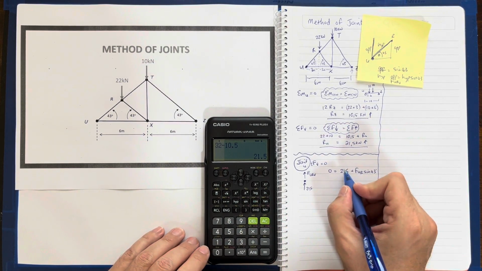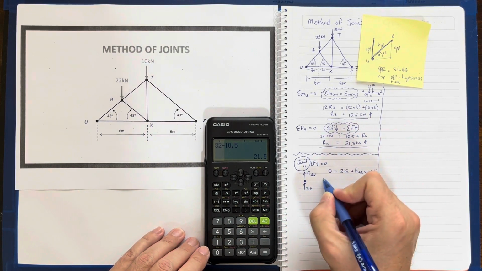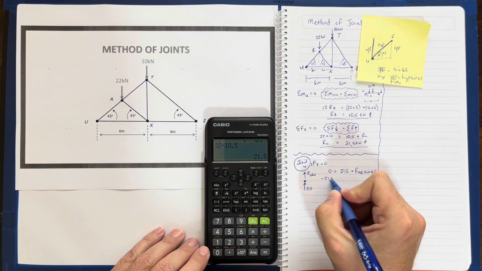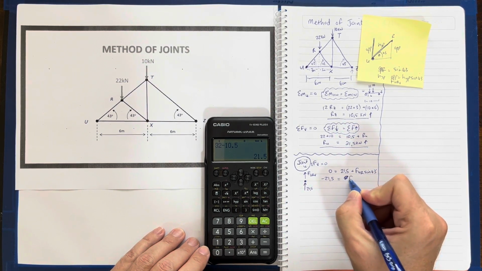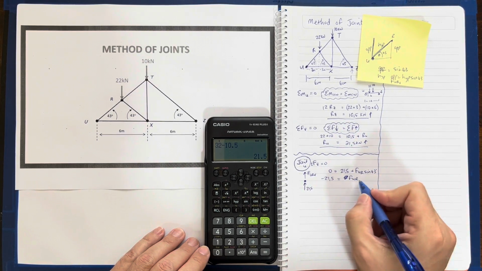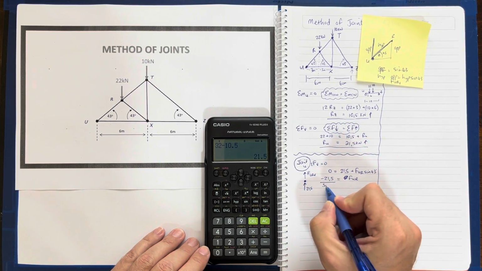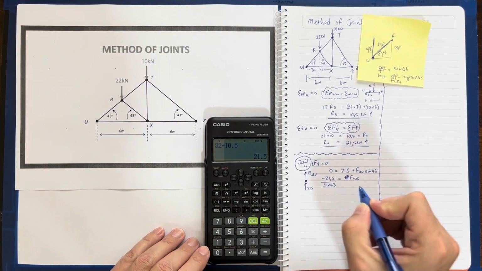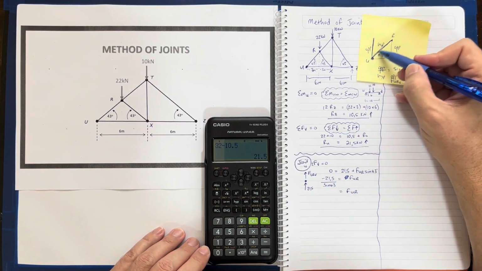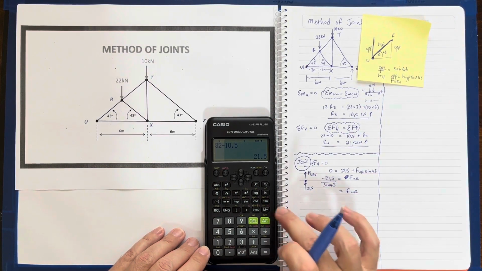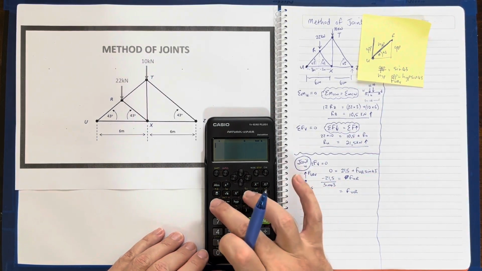And I just solve this quickly. The 21.5 will go to the other side, become negative 21.5 equals FUR, and I divide that by sine 43. That's my force in UR. So let me work that out.